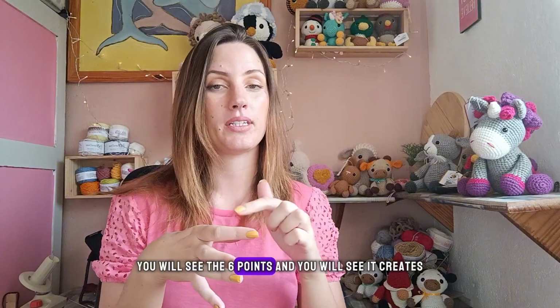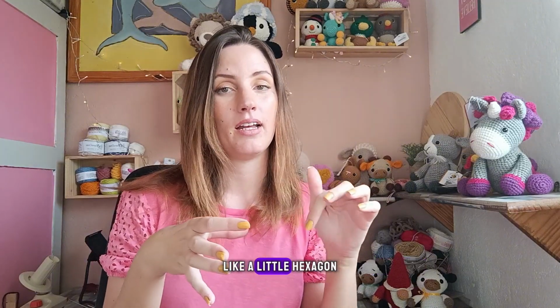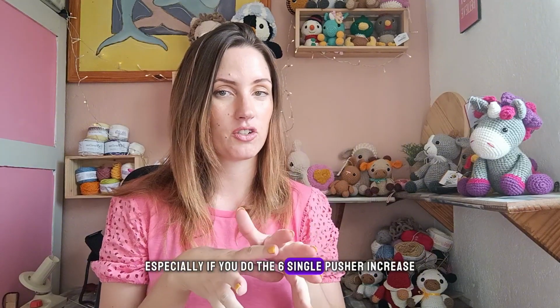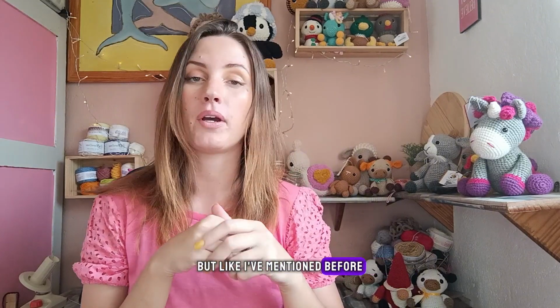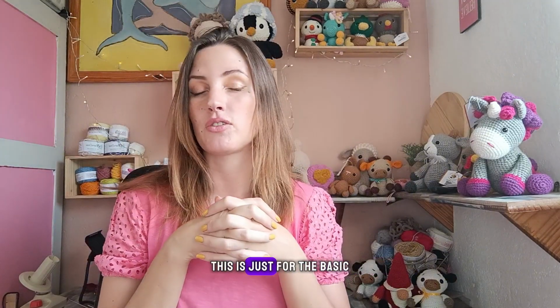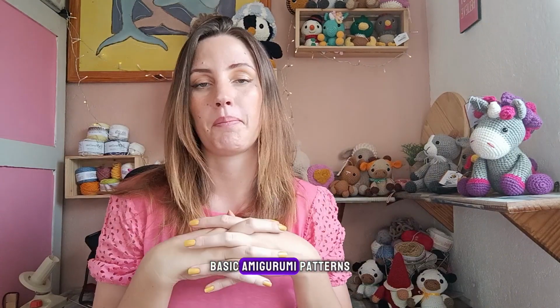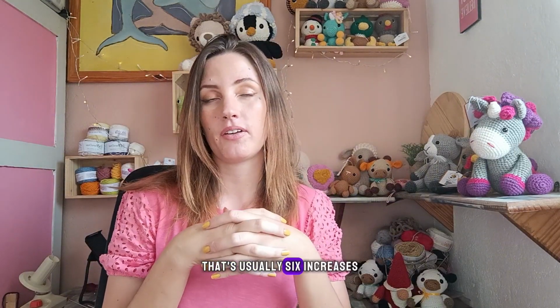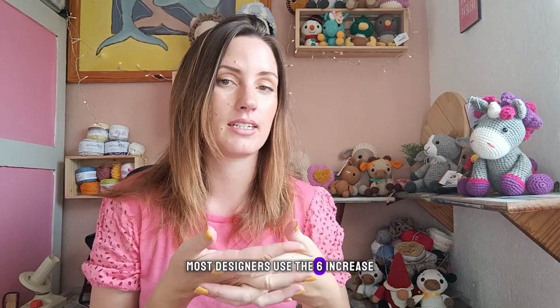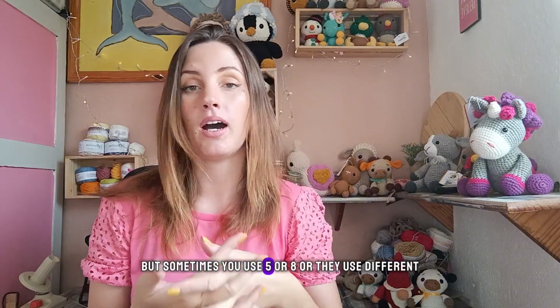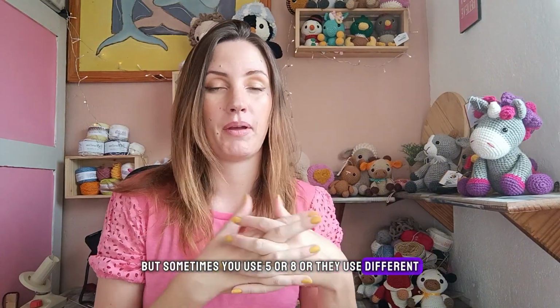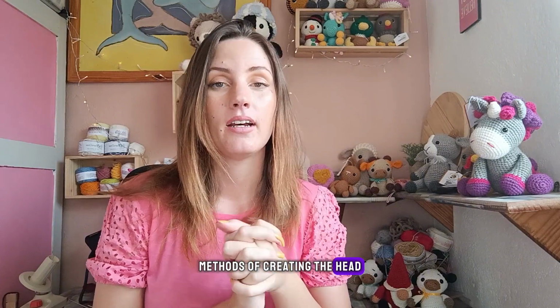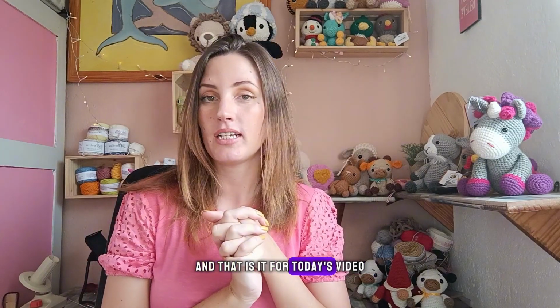you will see the 6 points and it creates a little hexagon, especially if you do the 6 single crochet increase. But like I've mentioned before, depending on the pattern, this is just for the basic amigurumi patterns. That's usually 6 increases. Most designers use the 6 increase, but sometimes you use 5 or 8, or they use different methods of creating the head. And that is it for today's video.